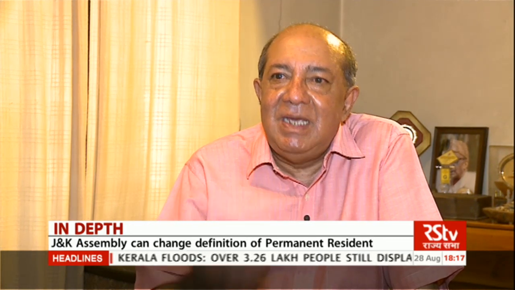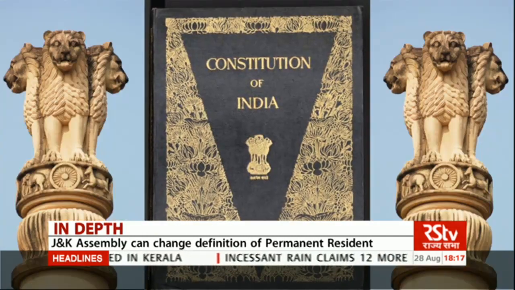Secondly, Article 370 came in handy because in 1954, when Article 35A was inserted, it came through a presidential order, and Article 370 was used to insert Article 35A into the Constitution. That's where it was used. Otherwise, these are two separate entities. One protects Kashmir from the extension of central laws directly to Jammu and Kashmir.